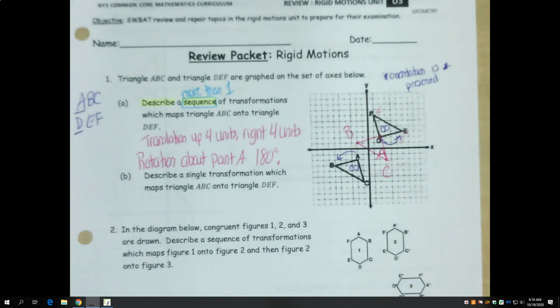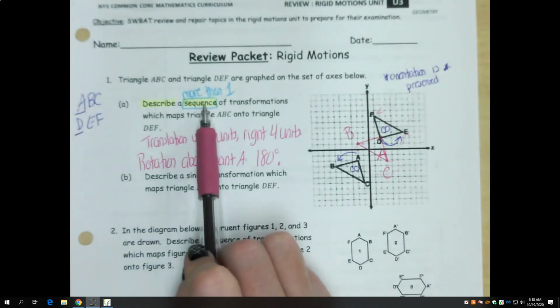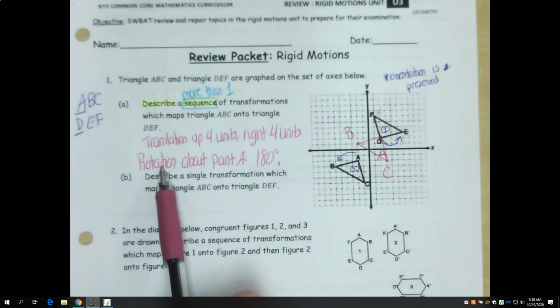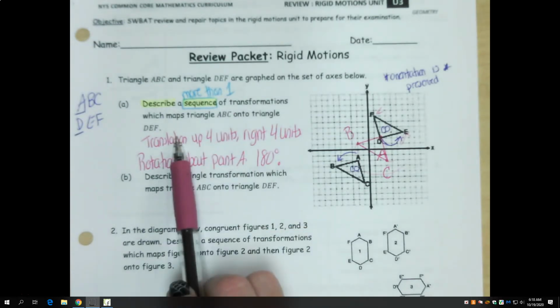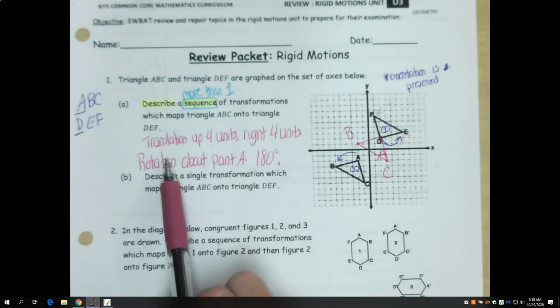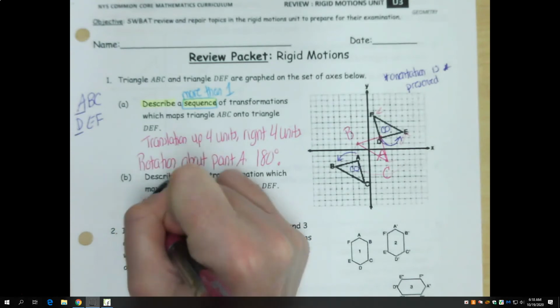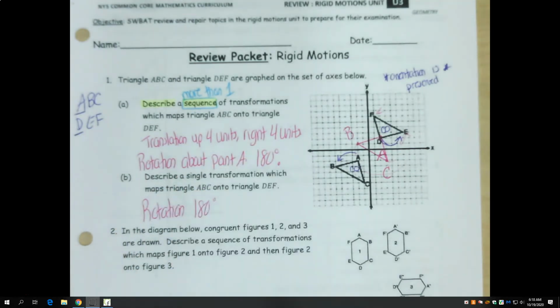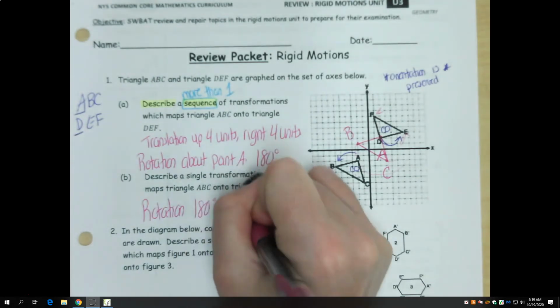And then part B, it says describe a single transformation that's going to map triangle ABC onto DEF. All right, now be really careful. Part A said a sequence, so I had to pick more than one. So anytime I get a rotation, I always just translate as well, so that way I get a sequence. I have more than one. I could have just rotated. Let's write this down. I could have just rotated 180 degrees from the start about the origin.